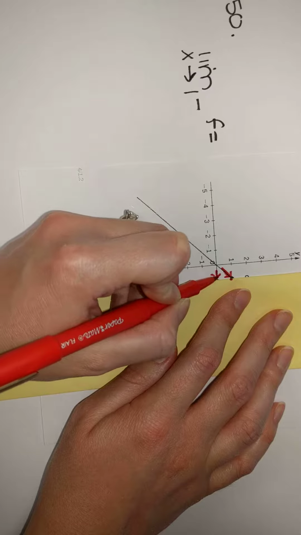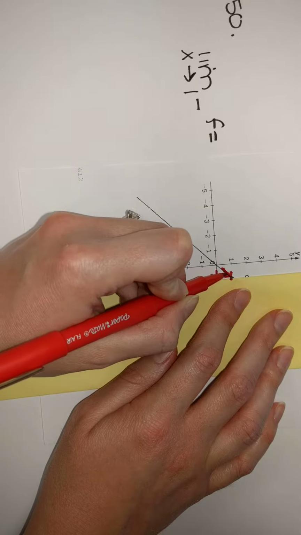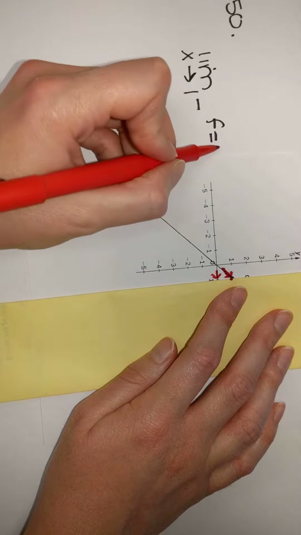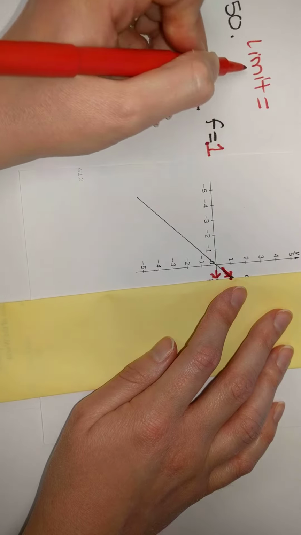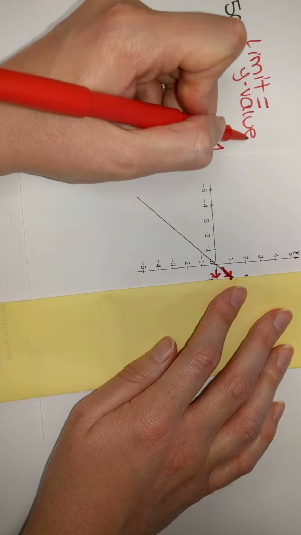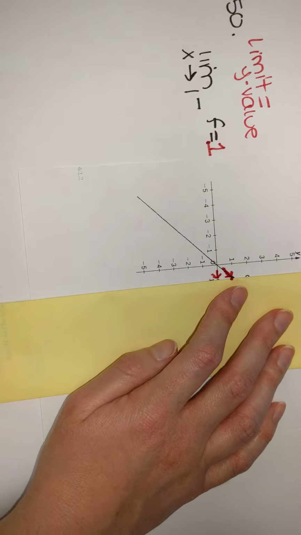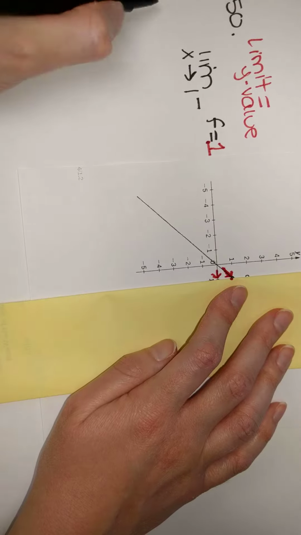So again, the arrows are going towards the yellow sheet of paper here. Our f of x values are going to this point, which is equal to a y value of 1. Remember that your limit is always equal to a y value. So we're after what is that y value. All right, so the limit for number 50 is equal to 1.